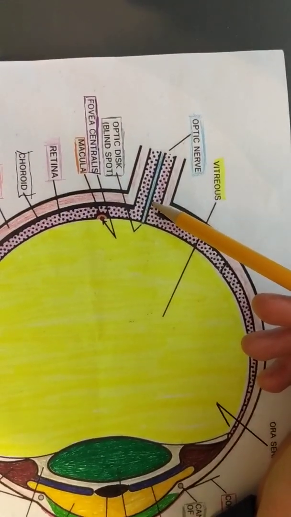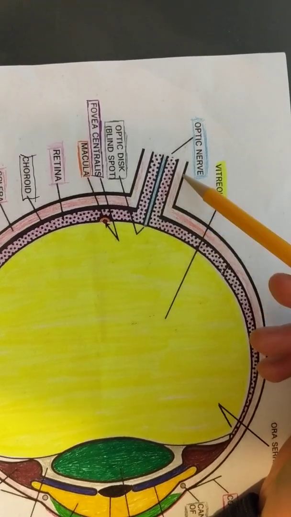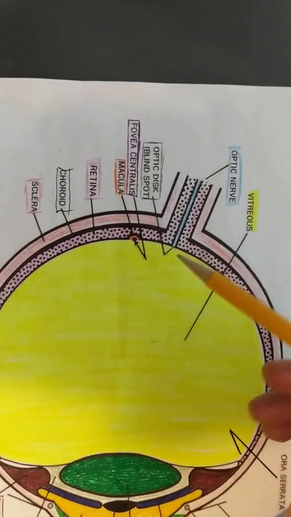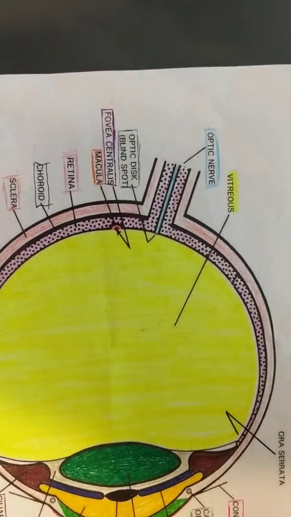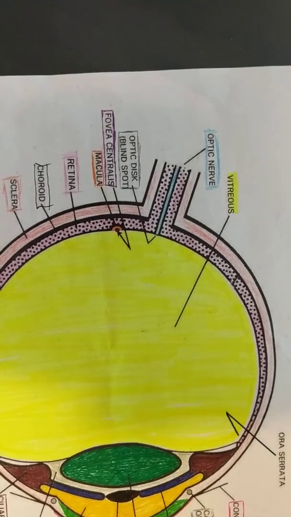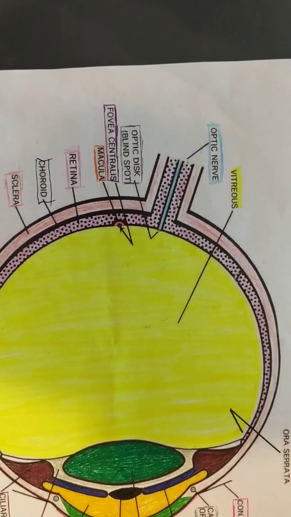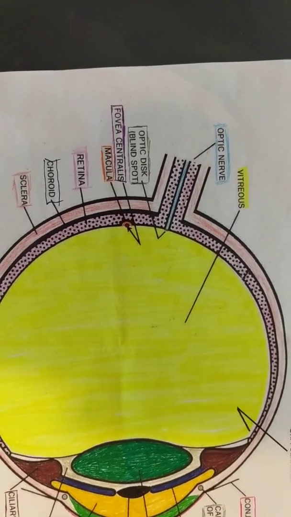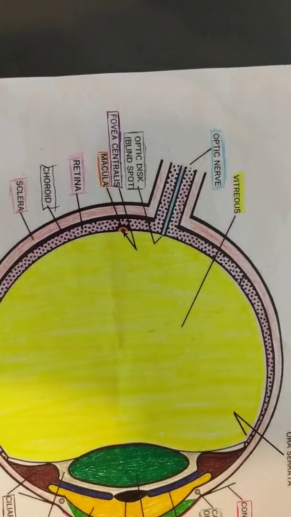Back here, we have the optic nerve, which is composed of a bundle of fibers which transmit the information the eye receives in the form of light back to the brain, which then lets us see an image. In some ways, it's very similar to the cables connecting a computer monitor to a computer, in that the computer receives the information, it goes down the cable, and then an image shows up on the monitor.